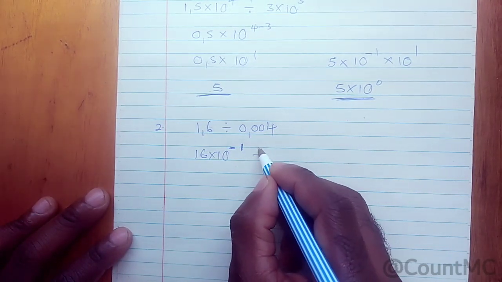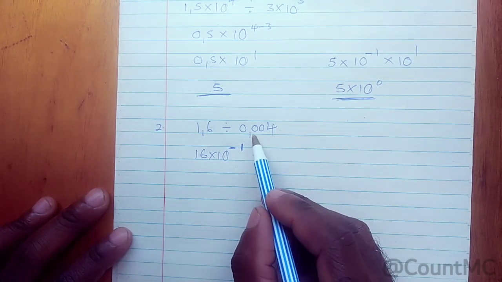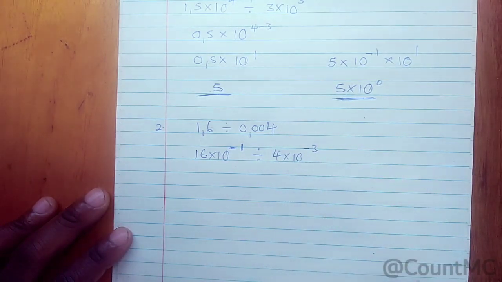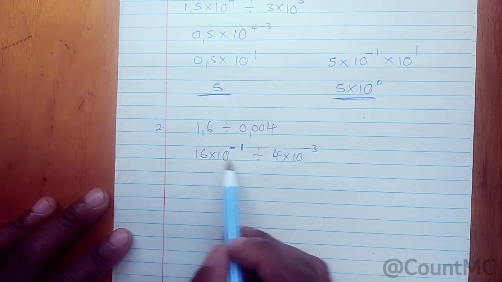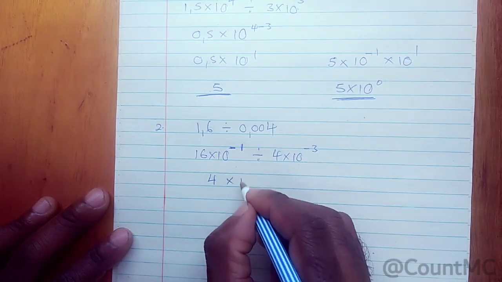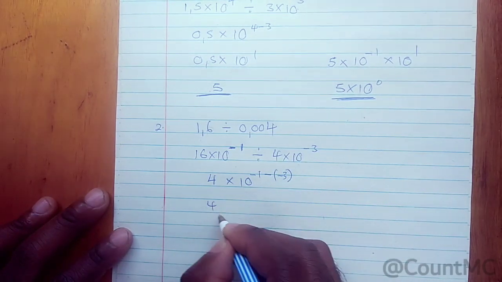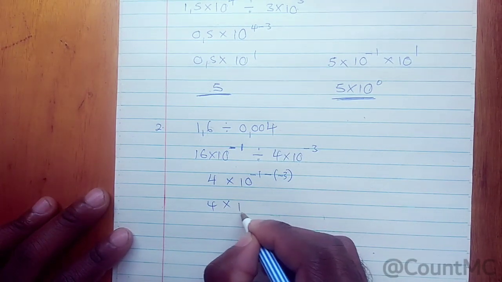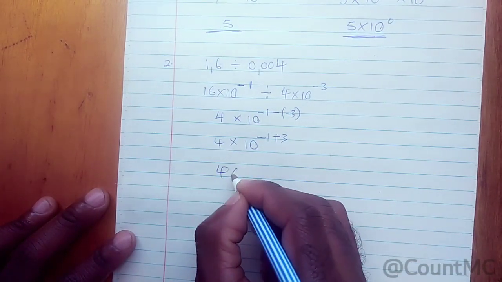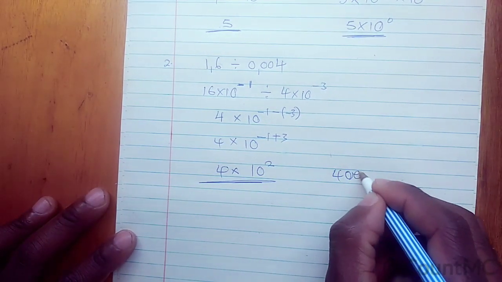So divided by, let's move the comma this way to this position. It will move 1, 2, 3 points. So this will be 4 times 10 to the power minus 3. Now we can say 16 divided by 4, that's a 4. This divided by this, the bases are the same, so the powers will subtract each other. So this would be 4 times 10 to the power minus 1 plus a 3. And this is 4 times 10 to the power 2, or it's a 400.